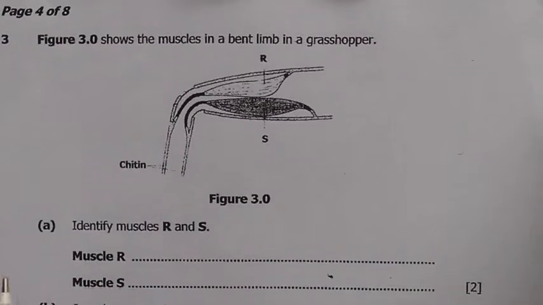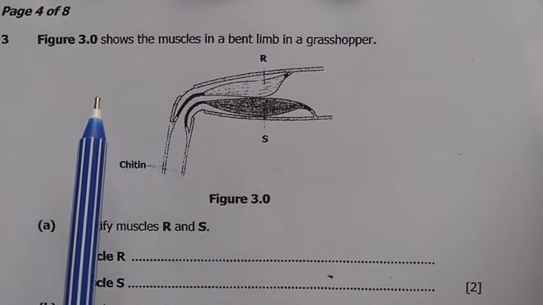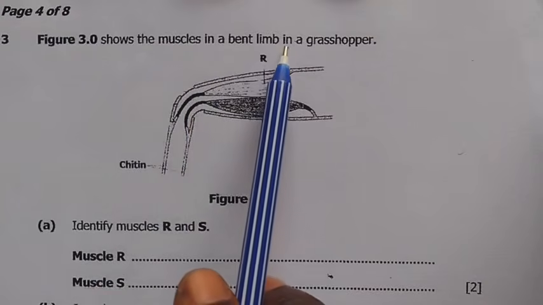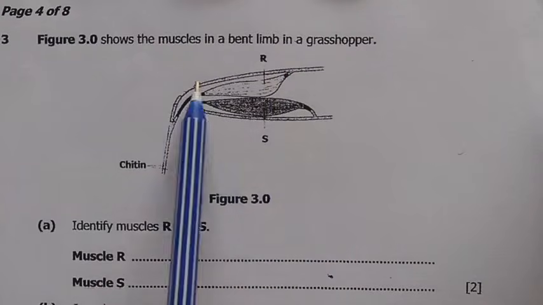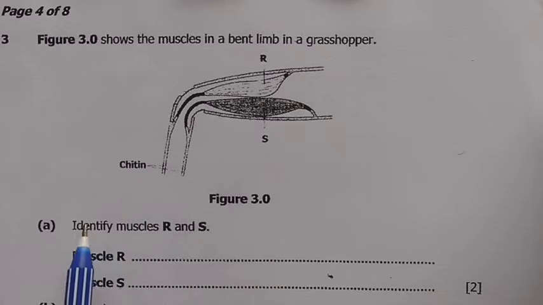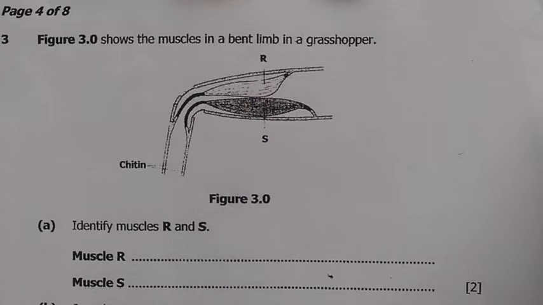So right here with me, I've got a question that is coming from Biology Paper 2 for 2017 external candidates, and we are going to answer Question 3 right here. The question reads, Figure 3.0 shows the muscles in a bent rib in the grasshopper. So this is Figure 3.0, which is labeled R, S, and we also have chitin. Question A, identify muscles R and S. So they want us to identify the muscles R and S in a grasshopper.